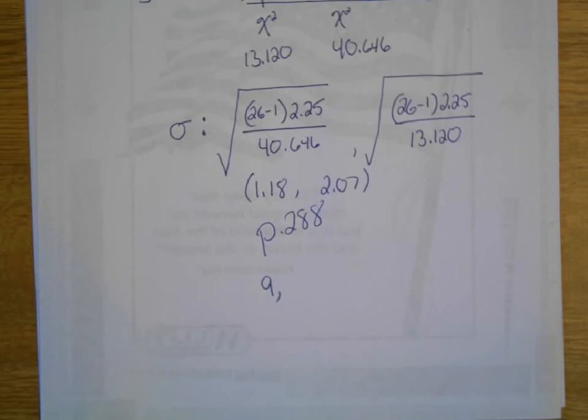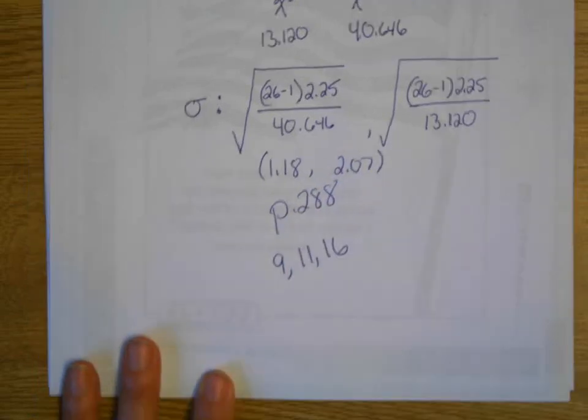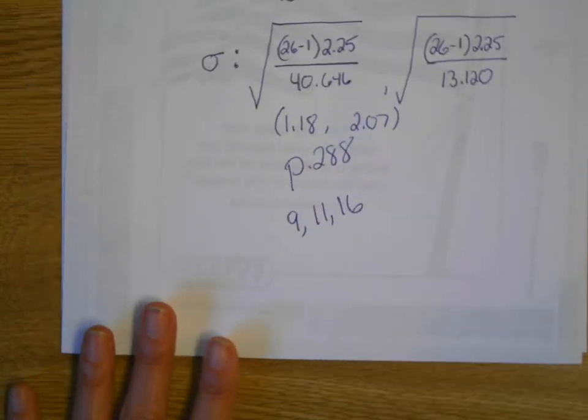Then 11, but they don't ever give you a variance, just the sample standard deviation. Let's go with 16. Just 3 of them. How's that sound? Great.